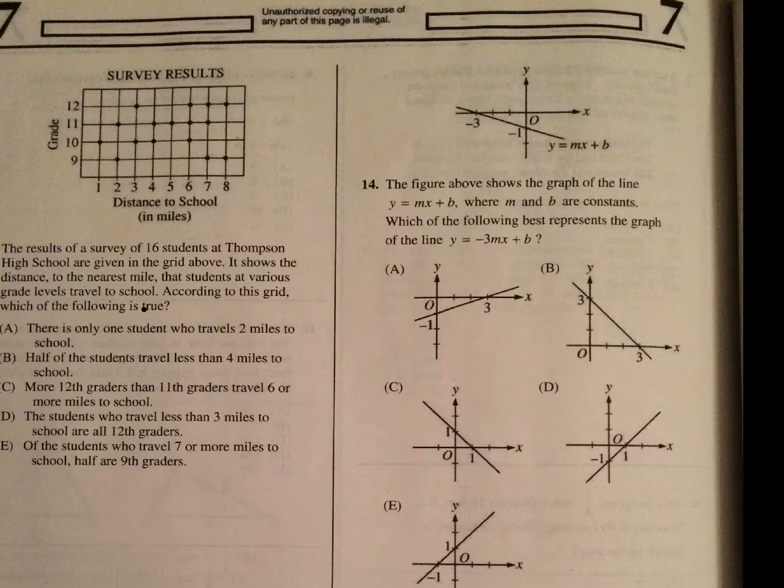You have to go through all of these until you find the one that's true. All right, so this is distance to school, and this is the grade. So, for instance, at 1 mile, there's a 10th grader that travels 1 mile to school. At 2 miles, there's a 9th grader and an 11th grader. So here we go. There's only one student who travels 2 miles to school. Well, here's 2 miles to school, and there are 2 students, so that one's out. I mean, this really isn't mathematical.